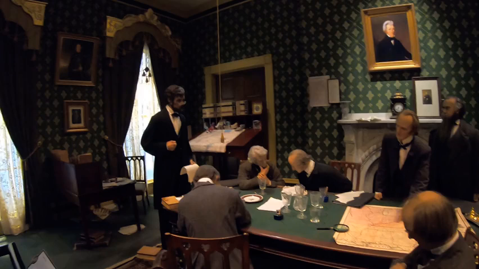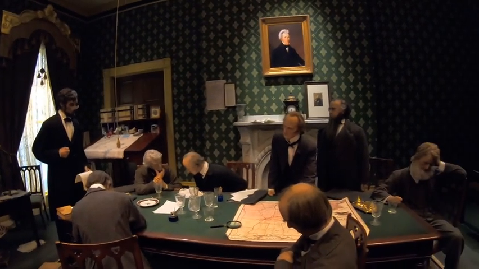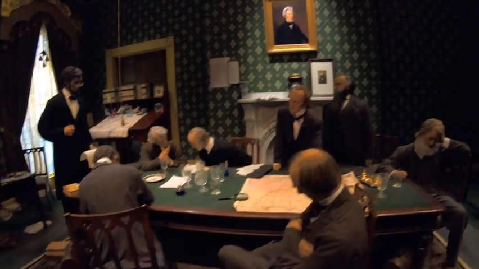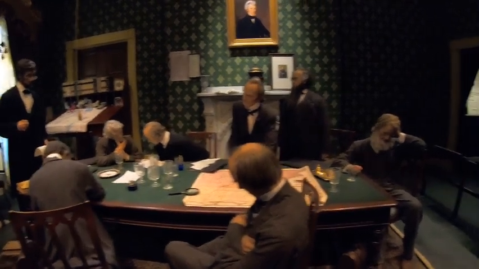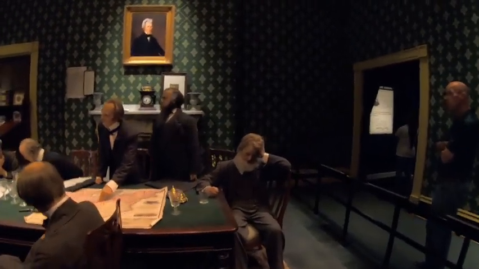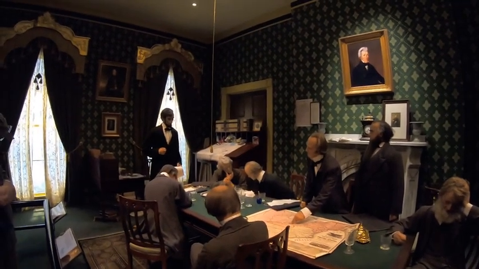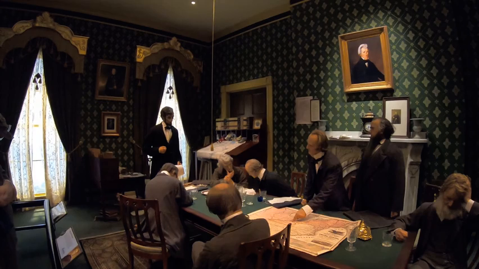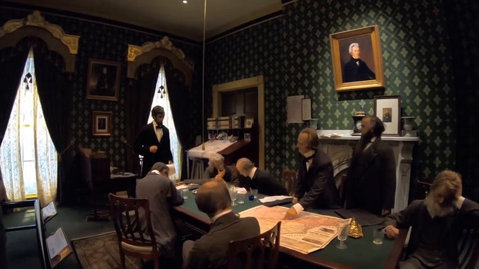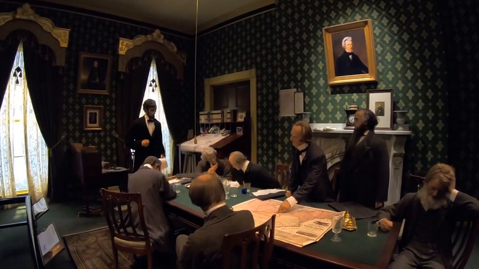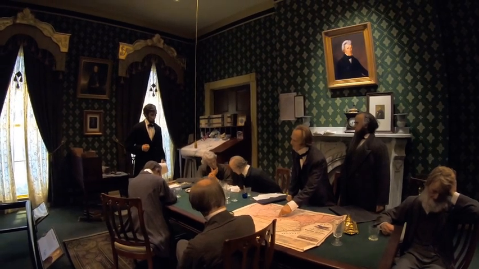Here's President Lincoln with his cabinet discussing the Emancipation Proclamation. So, well, we're going to be studying about the Emancipation Proclamation, and you'll see why they were so worried.